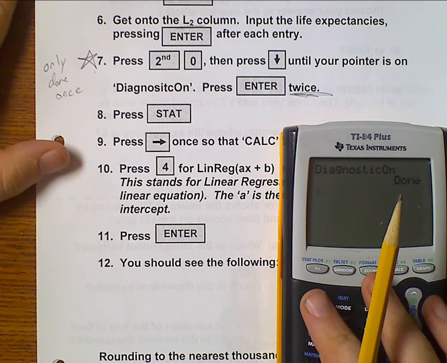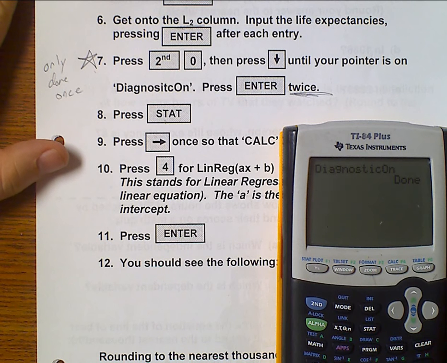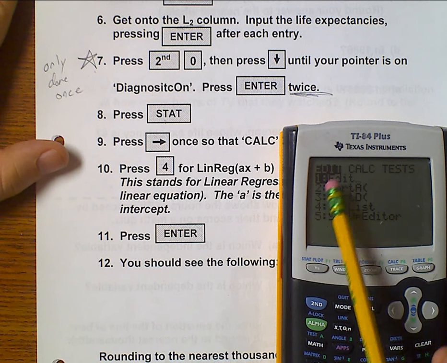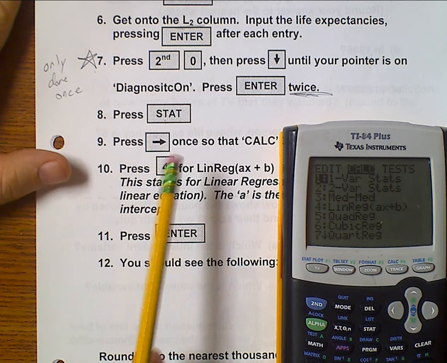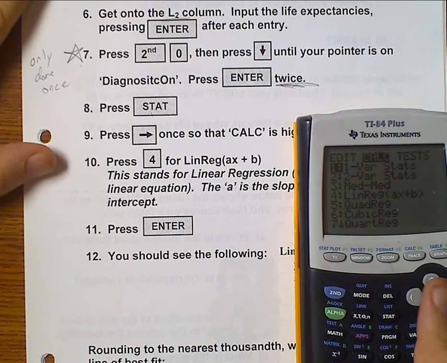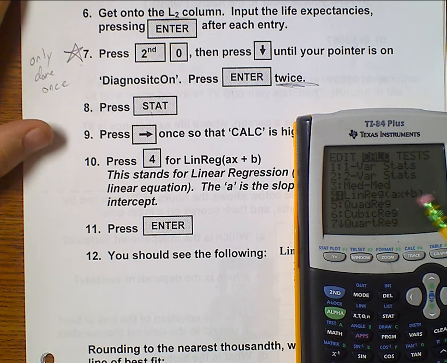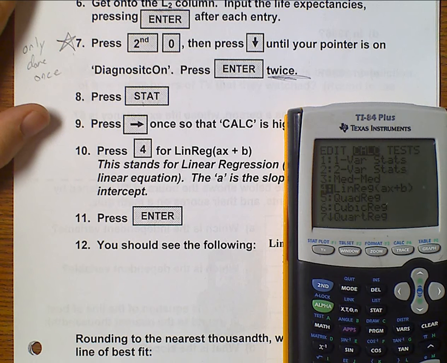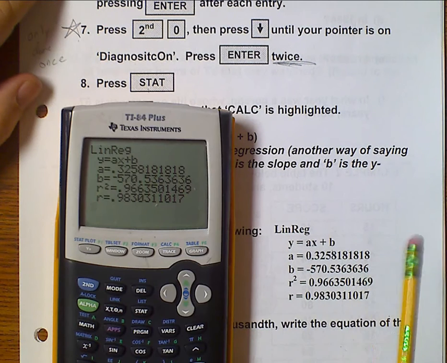Now, I'm going to go back to Stat. Then instead of Edit, I want to go over to Calculate. It gives me a list of different functions, and I want number 4, which is my linear regression. I can type 4 or scroll down to 4. I hit enter, enter, and it gives me all of these numbers down here.